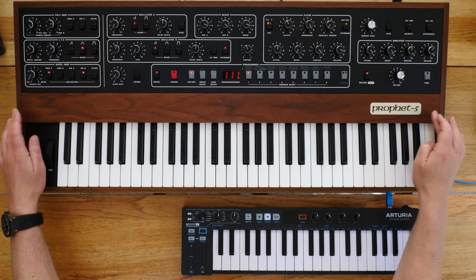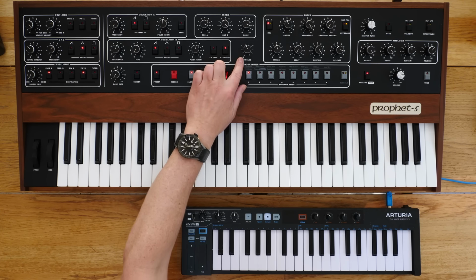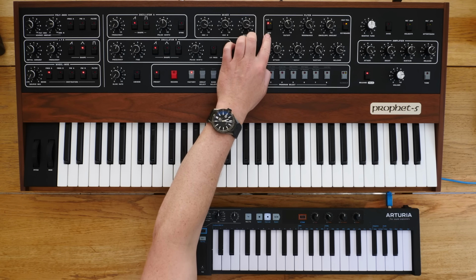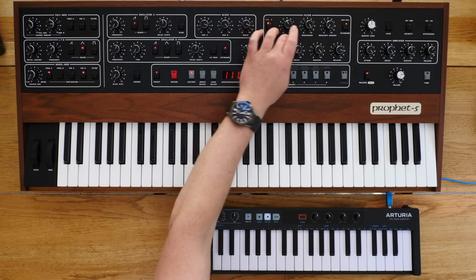Okay, I know what a lot of you are thinking, and that will be, does the world really need another virtual Prophet 5? Well, this one is unique. This one is different in that it models this precise model of Prophet 5. So on this, we have the vintage mode and the Rev 1 and 2 and the Rev 3 filters and envelopes. And possibly more importantly, it's the only one that's endorsed by Sequential themselves. So it's the only one that's actually called the Prophet 5 and the only one that's got a Sequential badge on it.